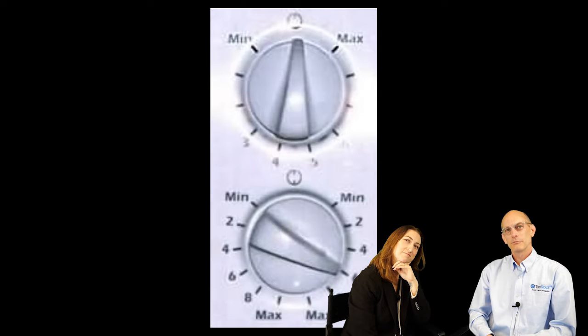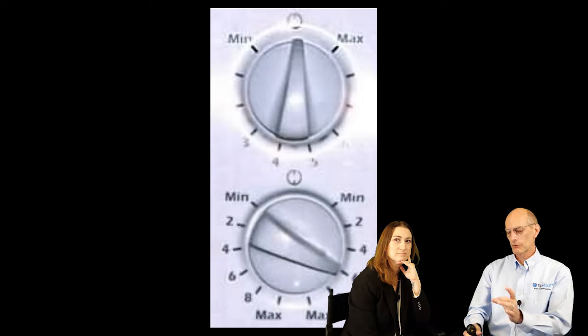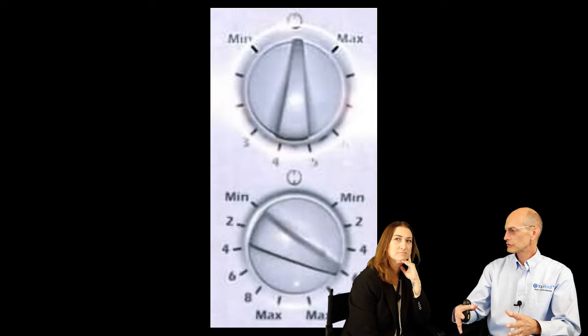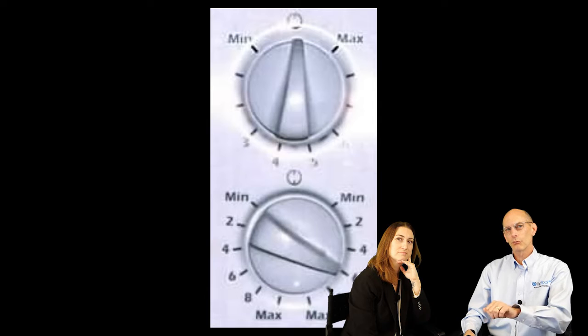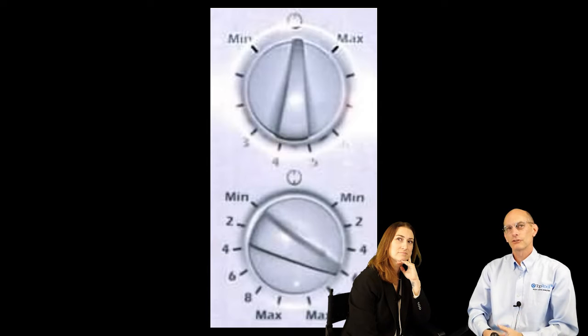And then the one below it has a minimum and maximum dual control. I believe what this is for is an inner and an outer heating element, so you can heat up the inner or the outer one depending on the size of the element you want to use. You can just imagine trying to figure this out as you're looking at it.